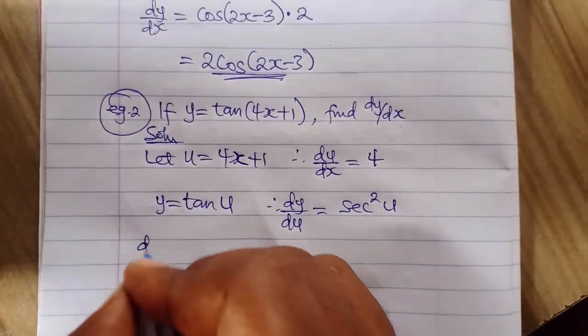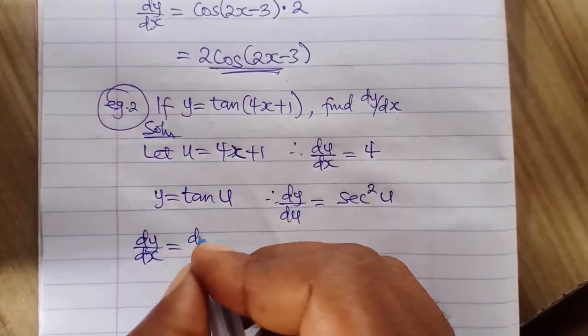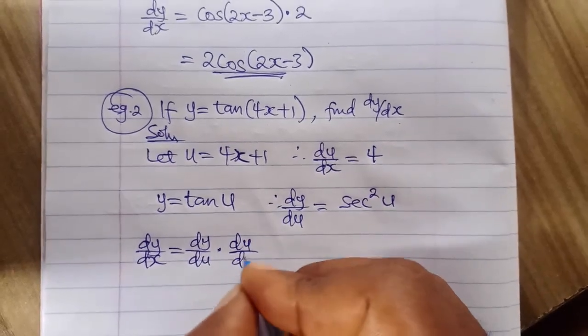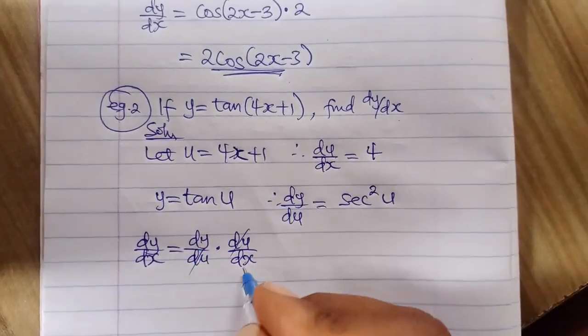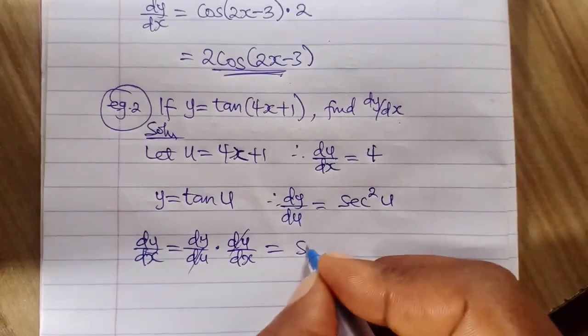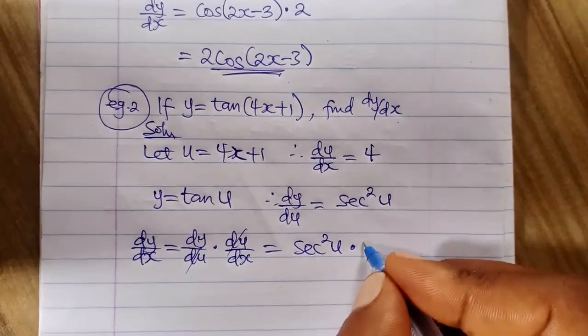Therefore, we can now say that dy/dx is equal to dy/du times du/dx. So we have dy/du to be sec squared u, times du/dx, which is 4.